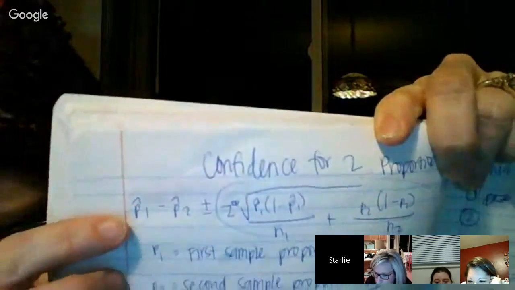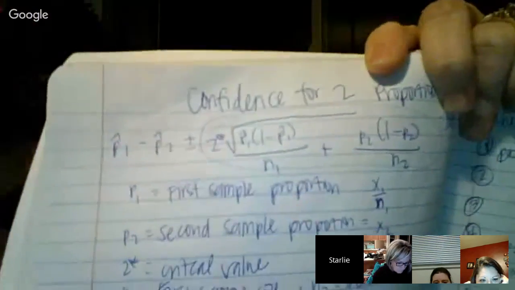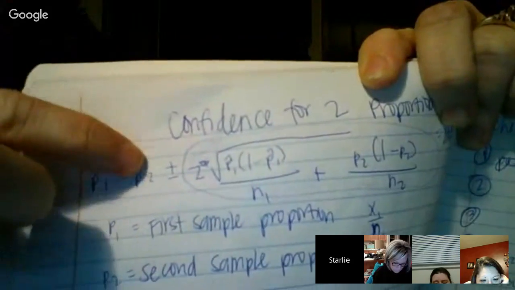I'll go back to this. Where are we at? I'll show you this one. Do you guys have this? Put it up a little bit. Let's see. P hat 1 minus that, and then plus, and then yeah, this is the margin of error. So I think the point estimate is the answer for those two, right? I would just think so, because in the other problems, that's what the point estimate was. And if we're wrong, we're wrong.